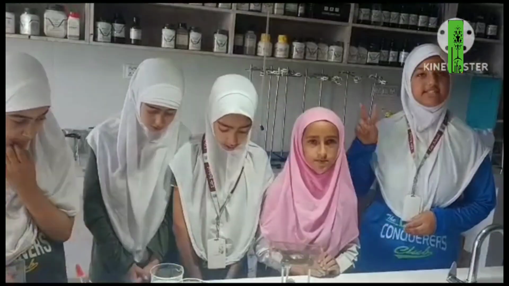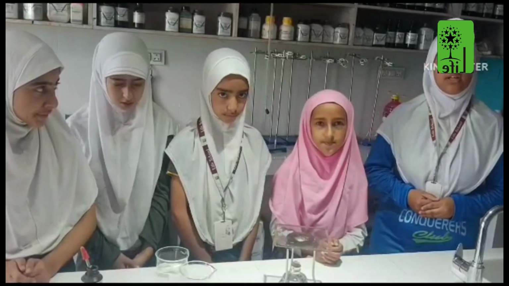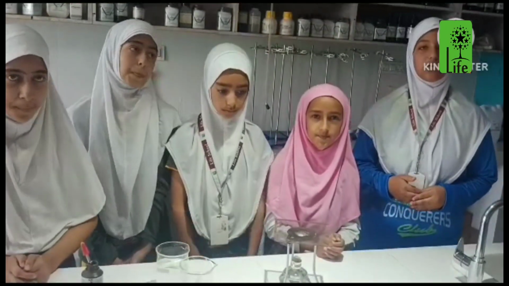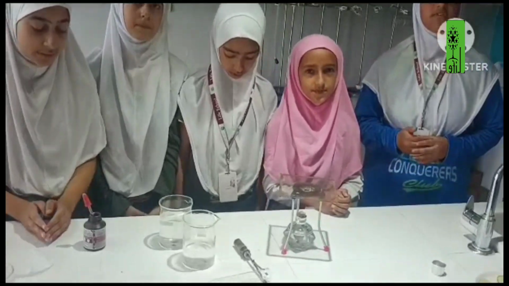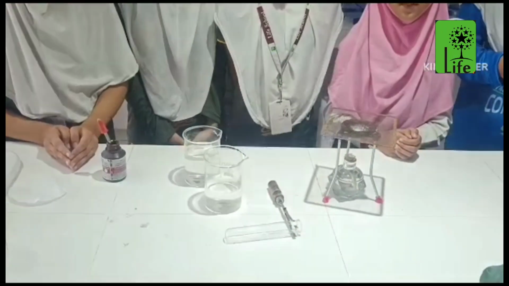Now we are going to do our second activity, that is test of starch in green leaves. Do you know that the leaves of plants produce glucose through photosynthesis? The excess glucose is converted into starch, which is the reserve food material in plants. Let's do a small experiment to test the presence of starch in a leaf.